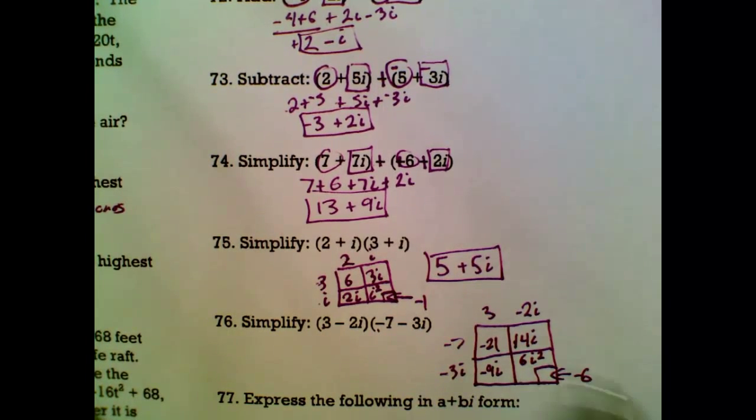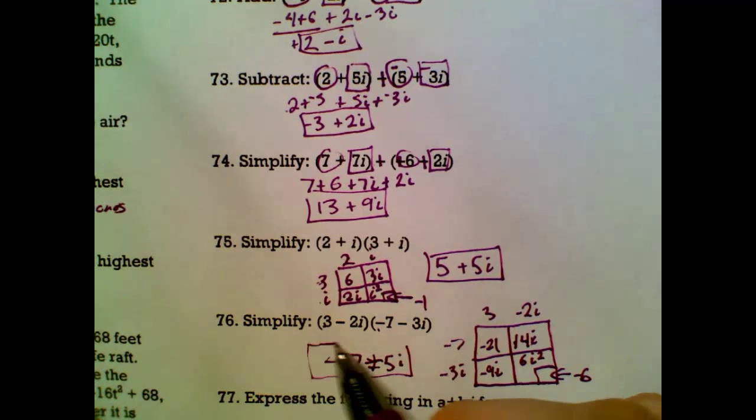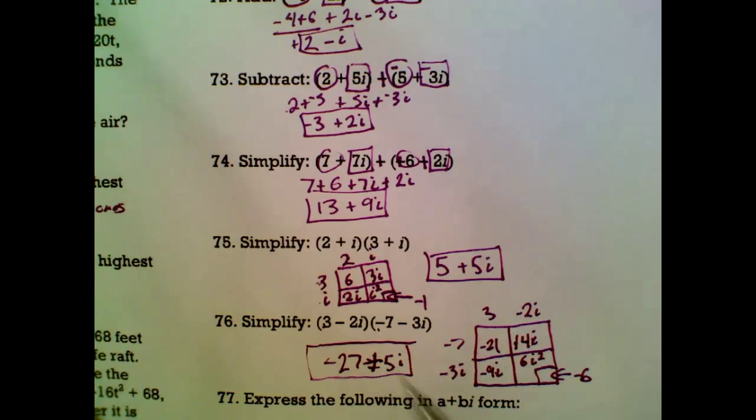Okay, so let's bring these terms together. Negative 21 and 6, that gives us negative 27. And negative 9i and 14i, when you add those two together, you get 5i. So plus 5i. There's your solution, negative 27 plus 5i.